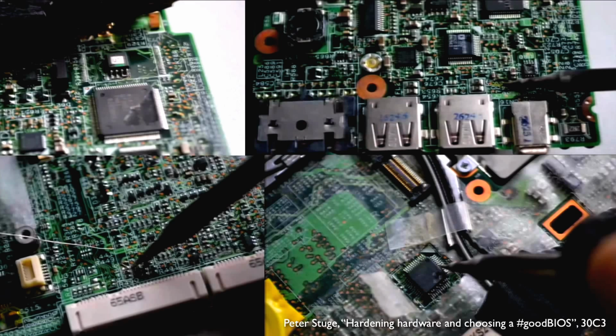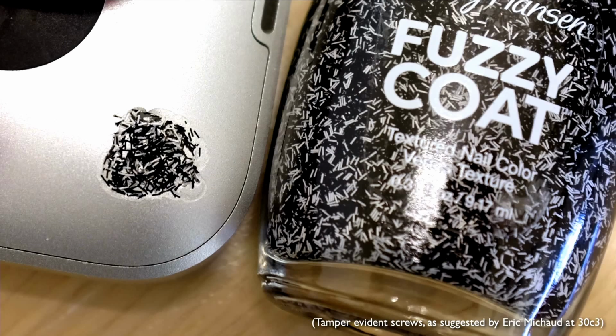You could also go a little more extreme. Last year at 30C3, Peter Stooges suggested hardwiring write protect pins and desoldering programmable controllers. And he went through a bunch of work on how to harden a ThinkPad against external attacks. And if you do go that far, you also should consider using some sort of tamper-evident coverings over the screws to figure out if anyone has opened your machine. This is as suggested by Eric Michaud last year, also at 30C3.